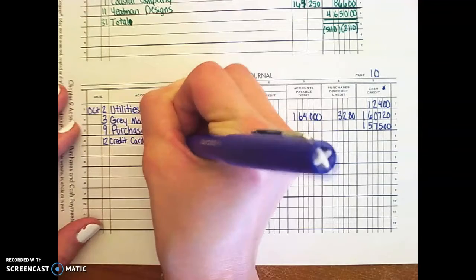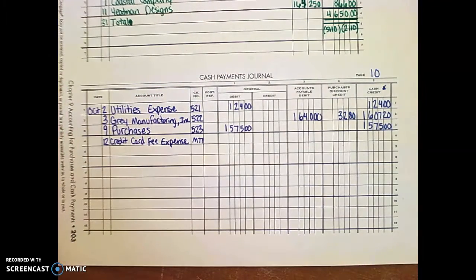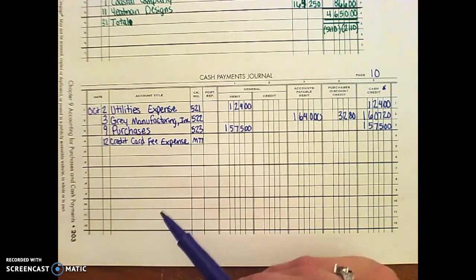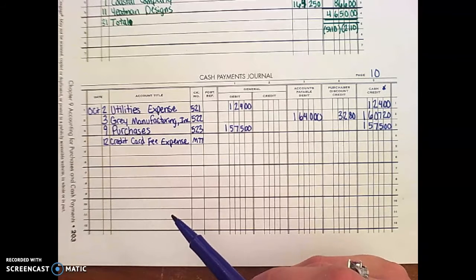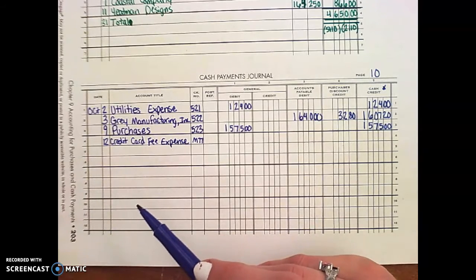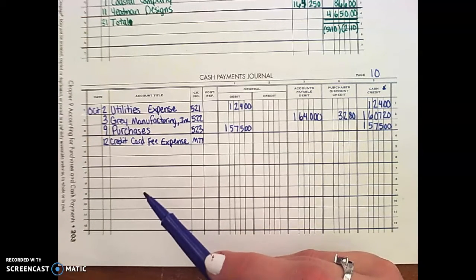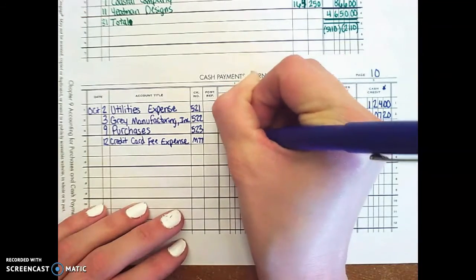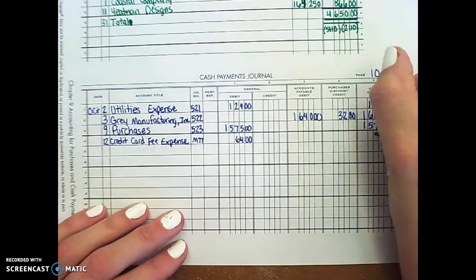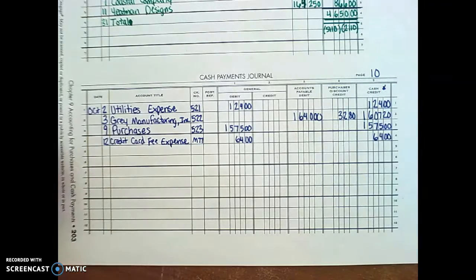And there was a chart of accounts listed at the way beginning of this chapter. Whenever anybody uses a credit card at our store, we are charged a fee in order for them to use their credit cards. It's something that we take into consideration when we make the prices for all of our merchandise. So credit card fee expense is used whenever we're getting that charge for people using their credit cards for us. And it is for $64, and that was an expense, so that's going to be a general debit, and then that will be a cash credit, $64. Our service charge is still going to be miscellaneous expense for the bank, and that would also be in our cash payments journal.